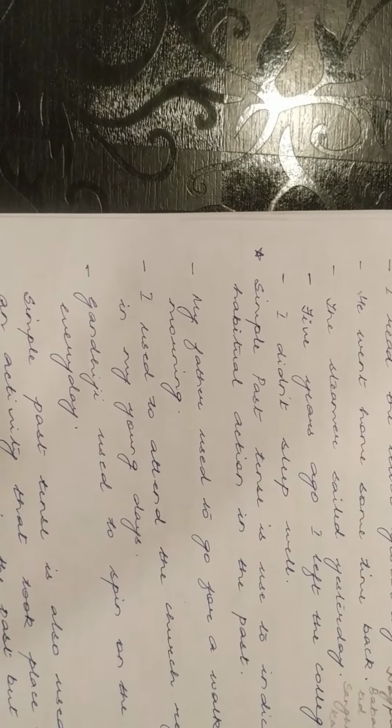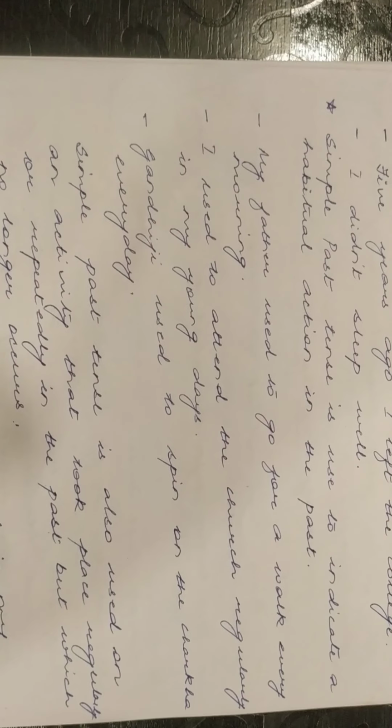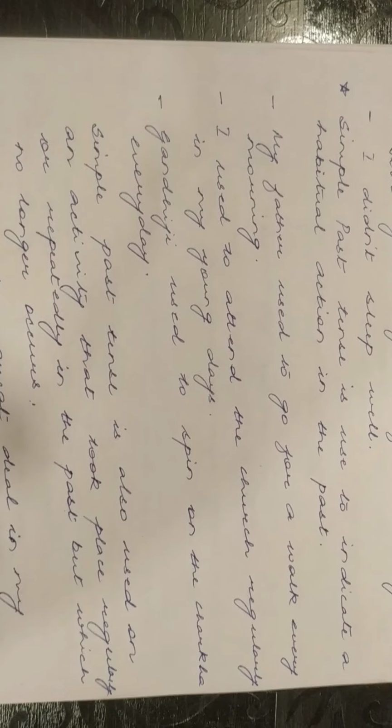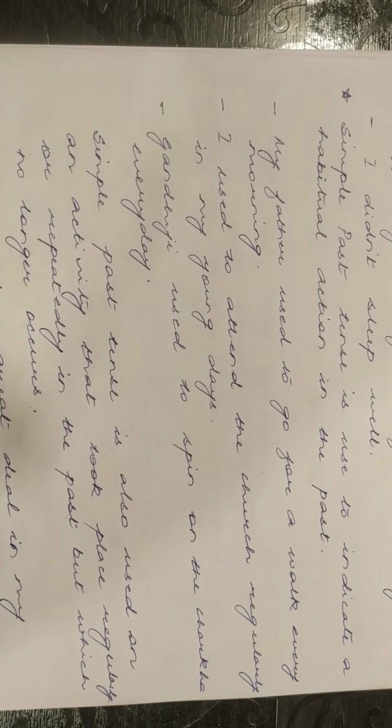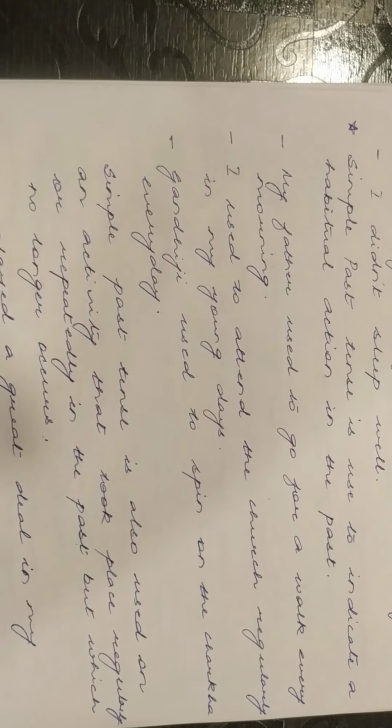The second point that we discuss under simple past tense is used to indicate a habitual action in the past. My father used to go for a walk every morning. I used to attend the church regularly in my young days. Gandhiji used to spin on charkha every day.